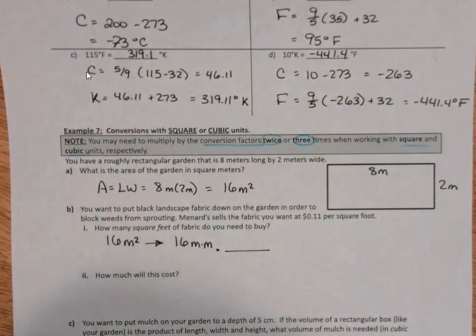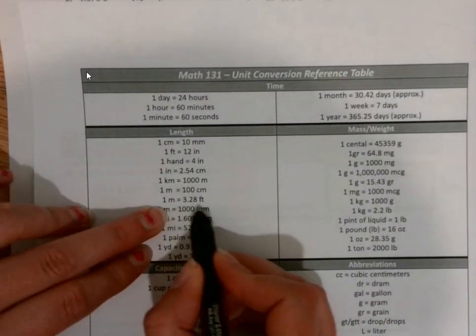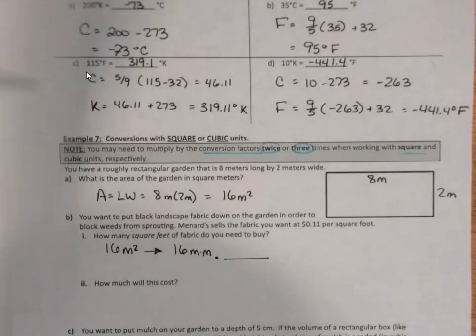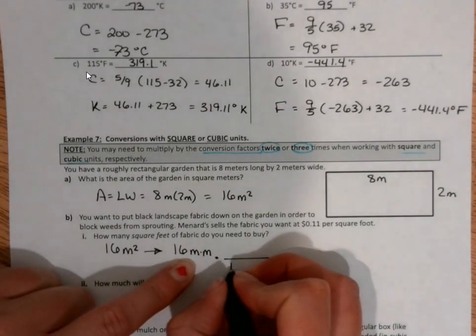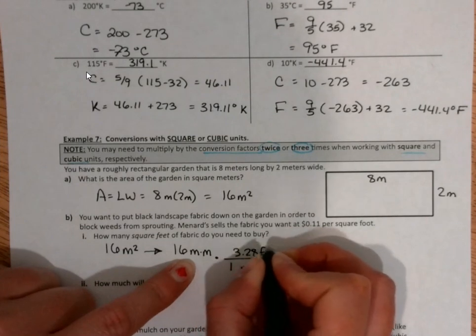I need a conversion factor between feet and meters. Let's see if I have one. Meters and feet right there. 1 meter is 3.28 feet. Meters are on top, meters are on bottom. 1 meter is 3.28 feet.